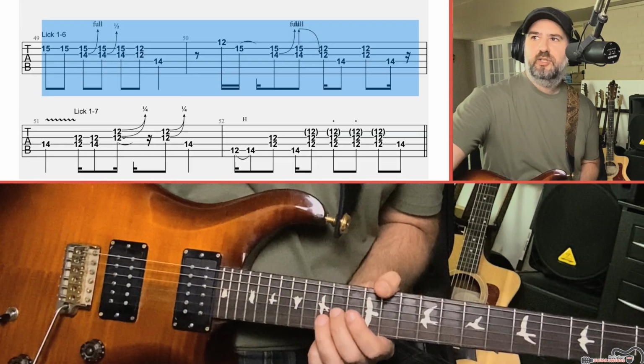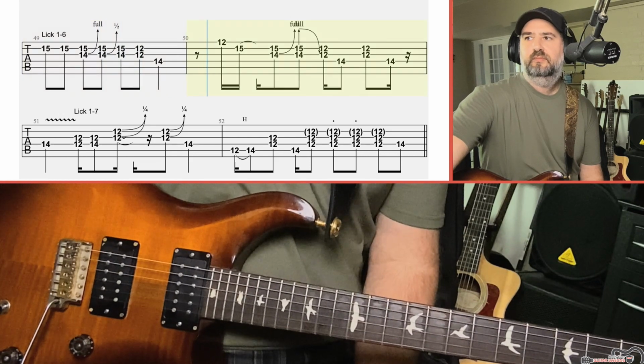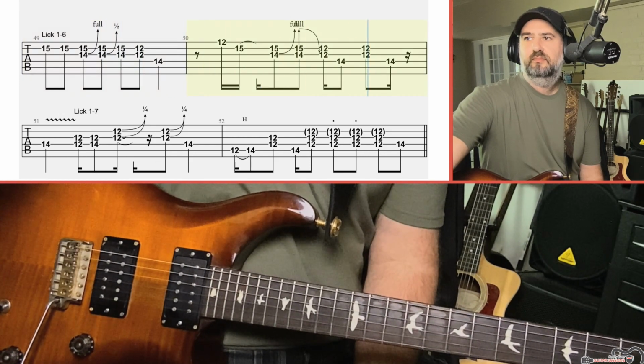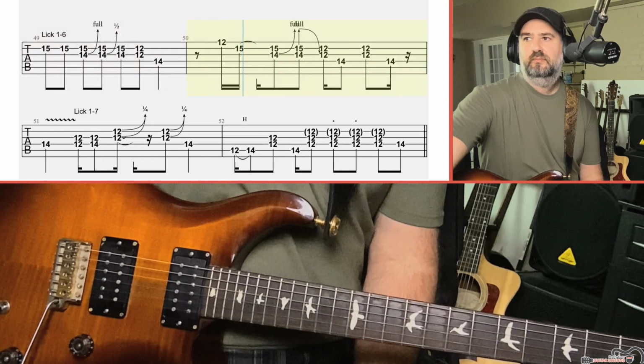Like that. All right, here's lick 6. Sounds like this.